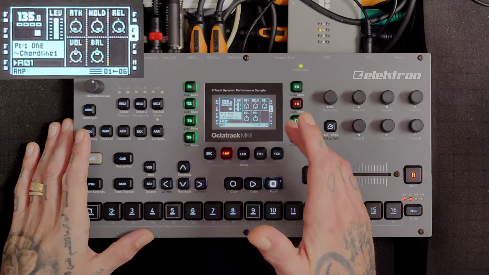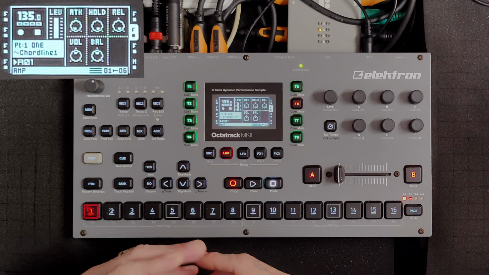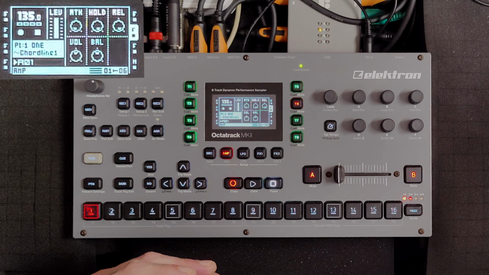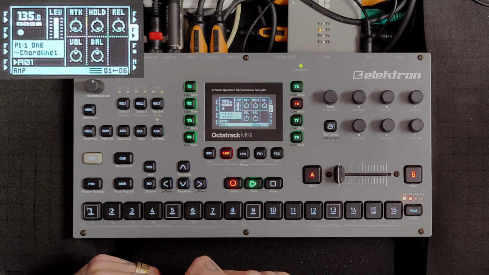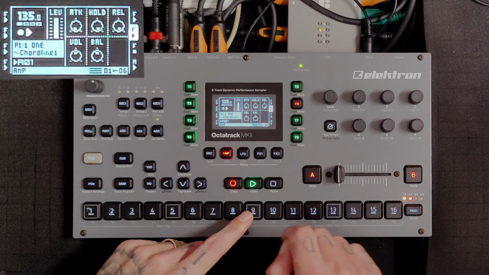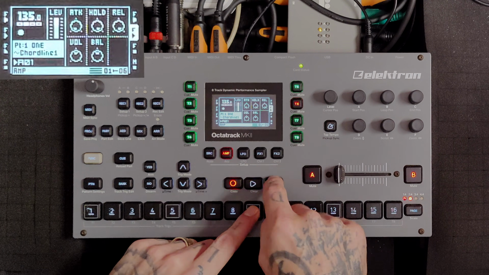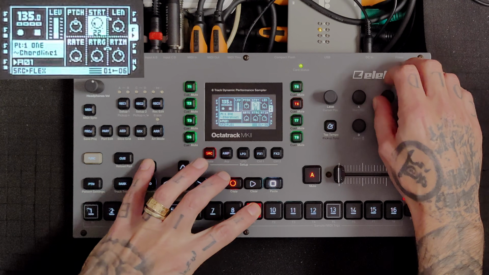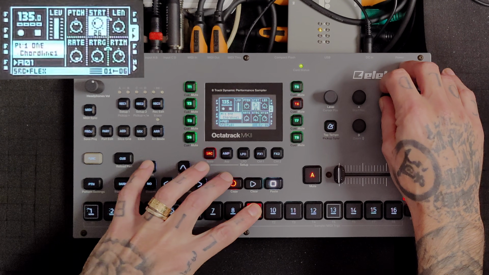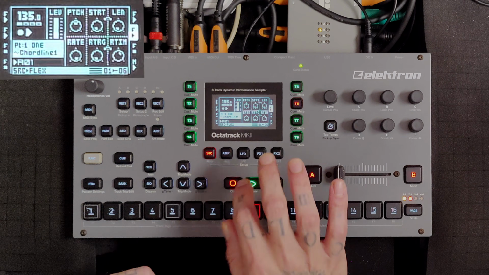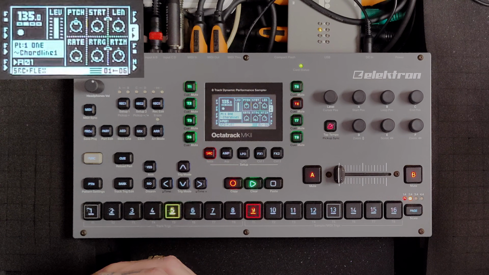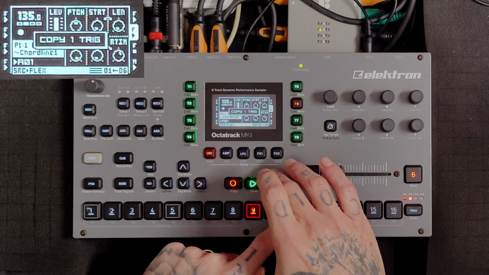And I want something that is more rhythmic, and in order to do that, maybe we can add this hit here. Maybe here.